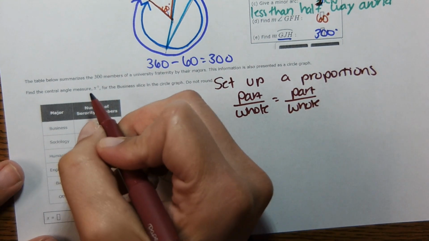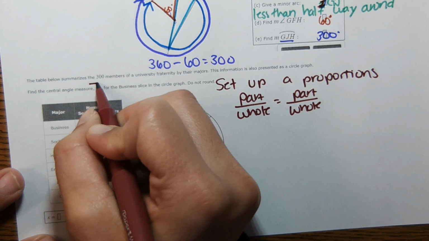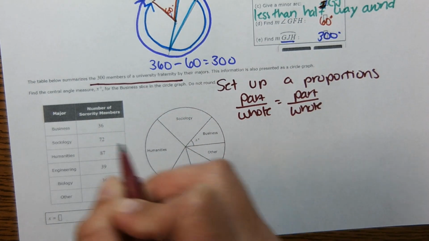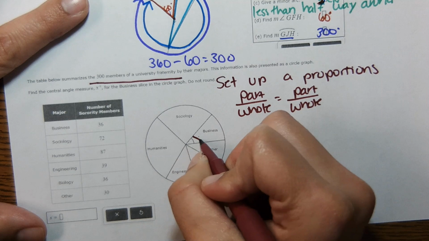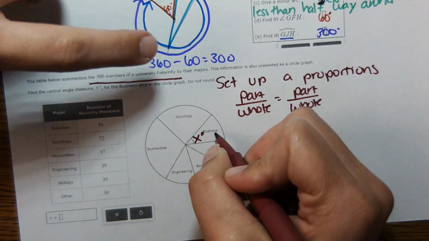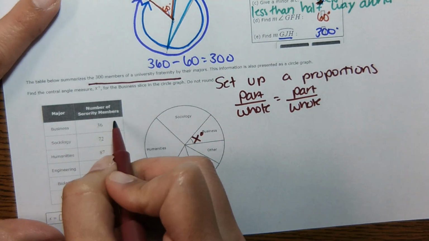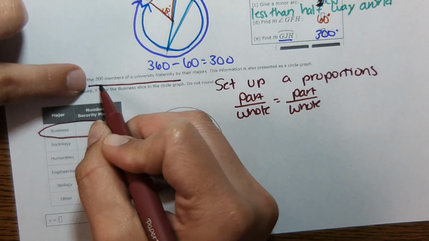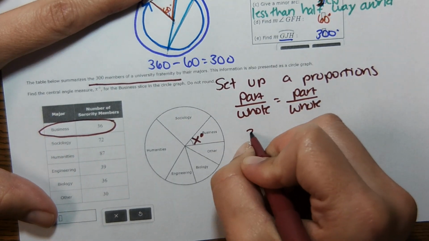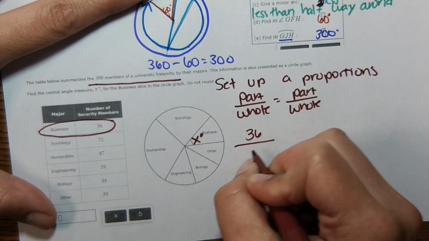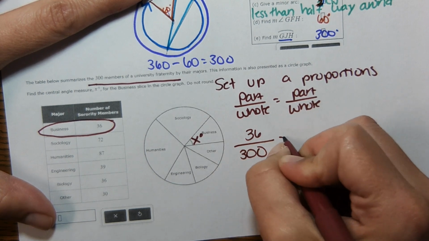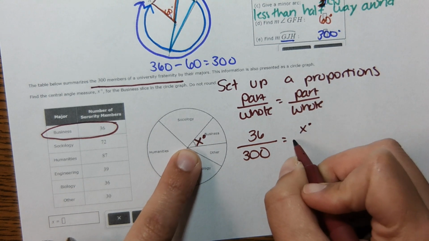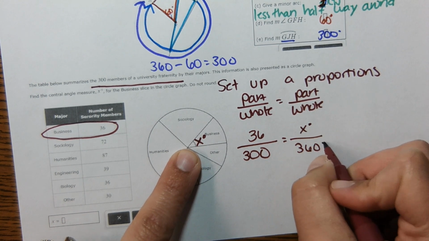So in this case, it says there are 300 members of a university fraternity by their majors. The information is presented in the circle graph. Find the central angle x degrees here for business. Do not round. Okay, so we're looking for business. It says 36 people are in business out of 300. So we set this up: 36 out of 300 people, part over whole, equals part over whole. So we're trying to find x degrees. All the way around the circle would be 360 degrees, so part over whole.